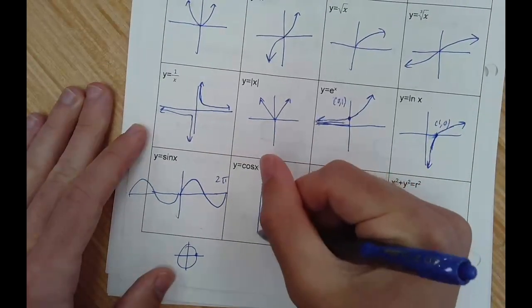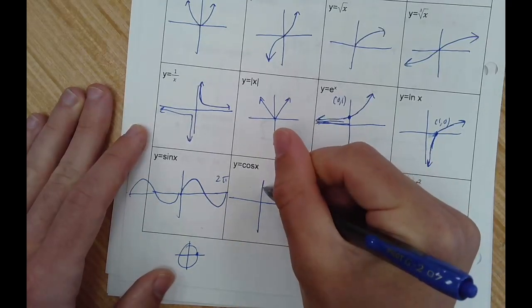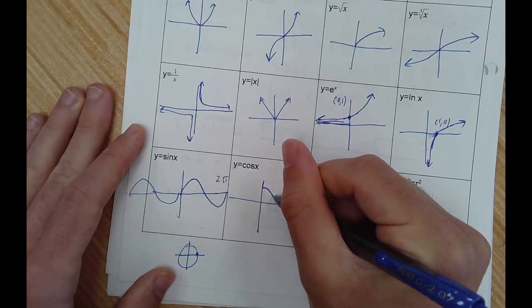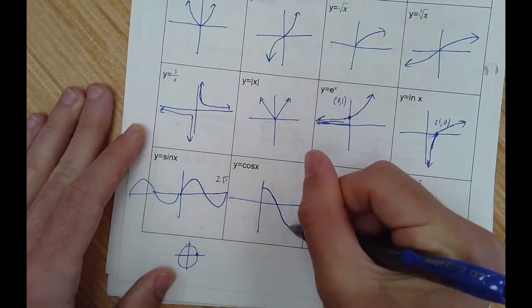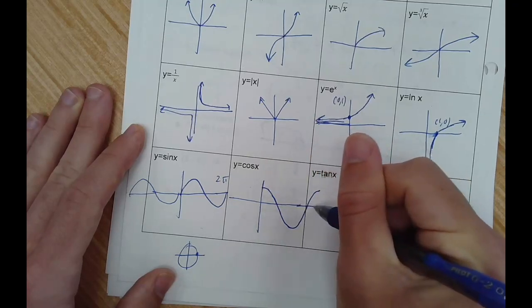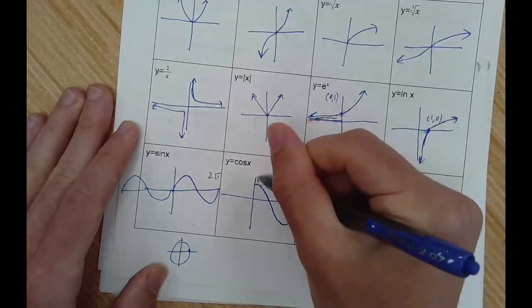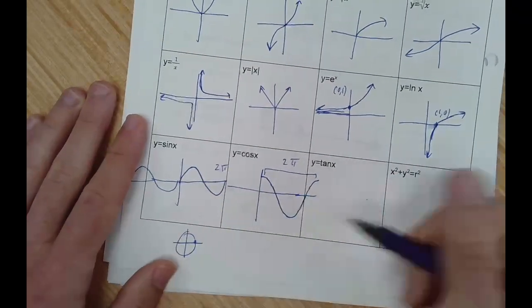Cosine, very similar to sine, except that it doesn't start at 0, it starts at 1, and it decreases to 0, and then to negative 1, and then back to 0, then back to 1. So I kind of put along, and that's 2 pi. Okay, and then you're looking at the x values here.